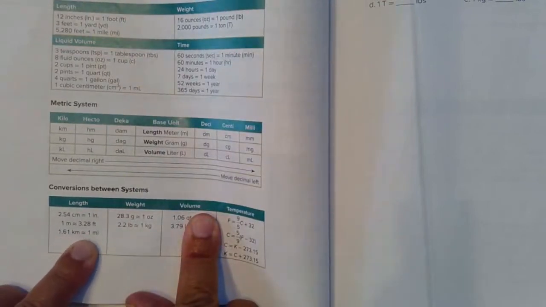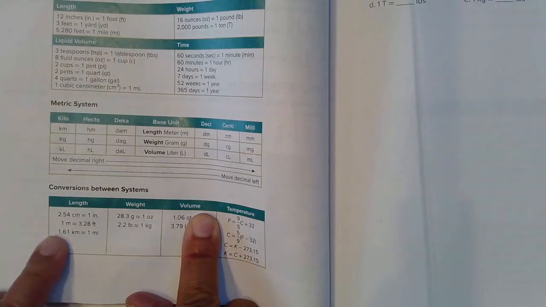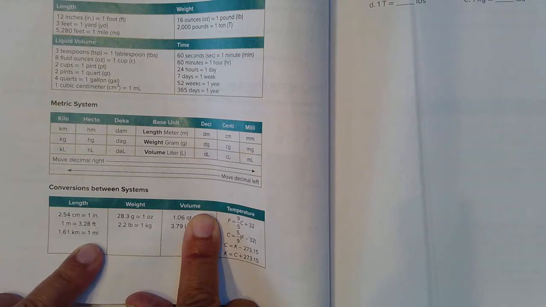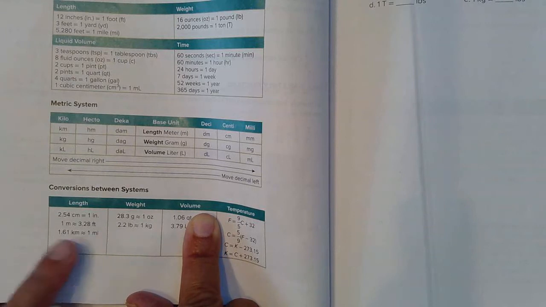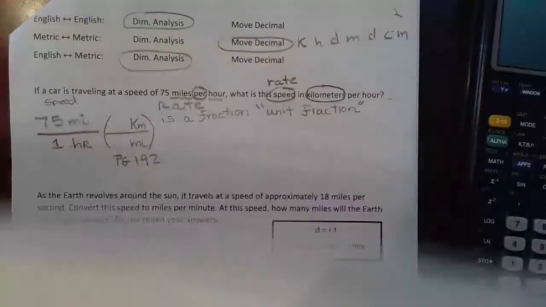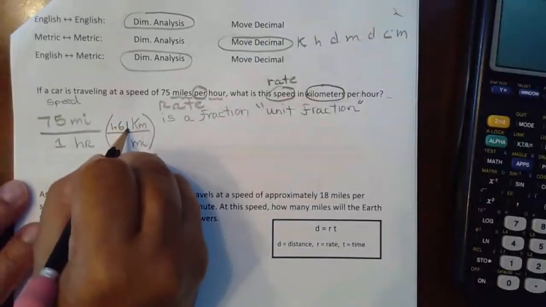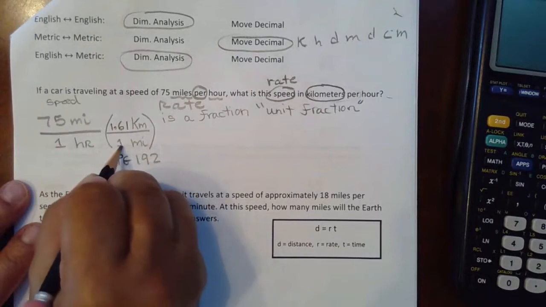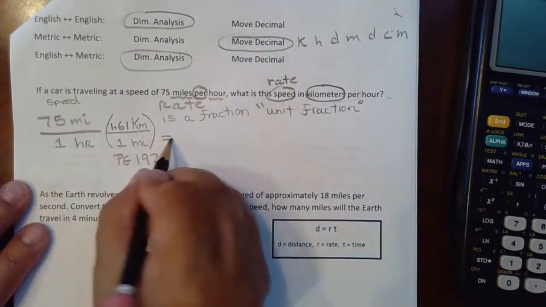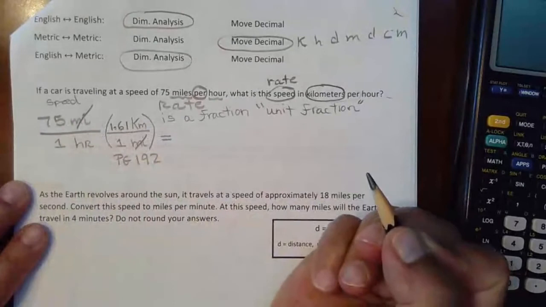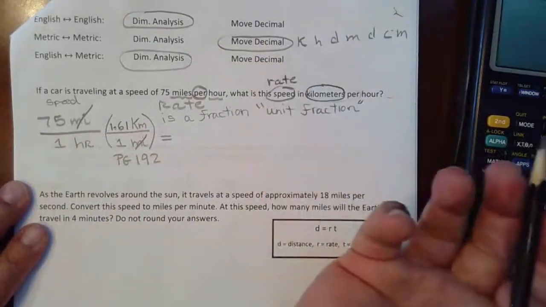1.61 kilometers is equal to, those little squiggly marks mean approximately. That's because they've rounded this off. So 1.61 kilometers is equal to 1 mile. So I will be able to set up that unit fraction. One goes with mile, 1.61 stays with kilometers. So 1.61 with kilometers, and then a 1 goes here for miles. And in this way, miles is gone, and now I'll still have a rate left over.